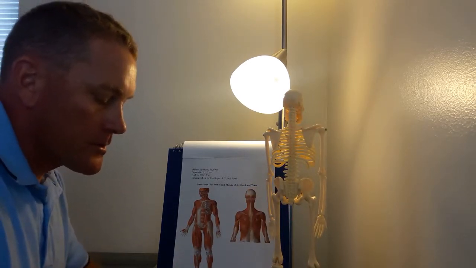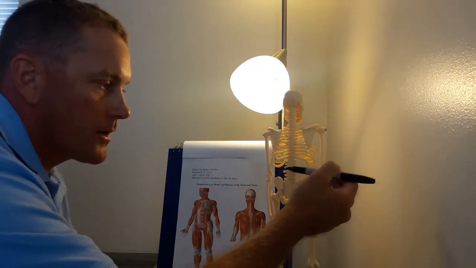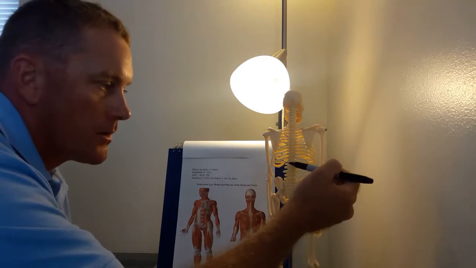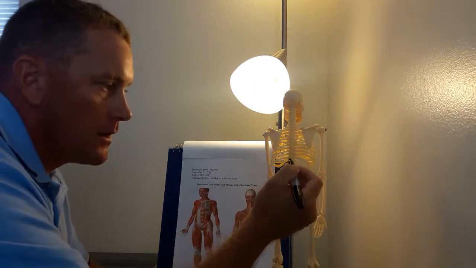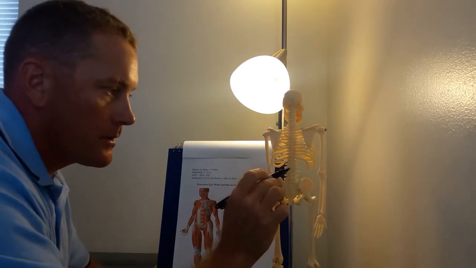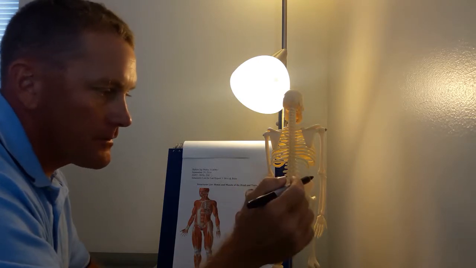This will move us over into the lumbar vertebrae of the lumbar area. Correction, this would be the pelvic area of the lumbar area, beginning with L1, L2, L3, L4, and L5.